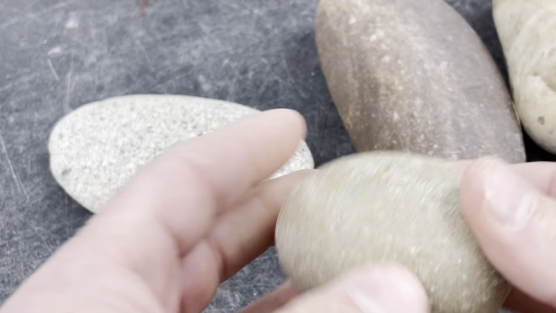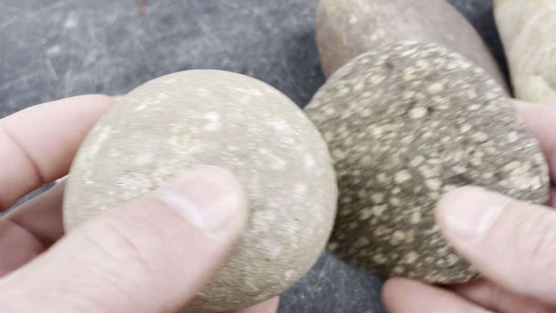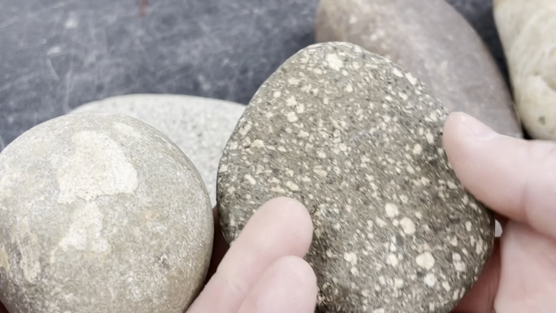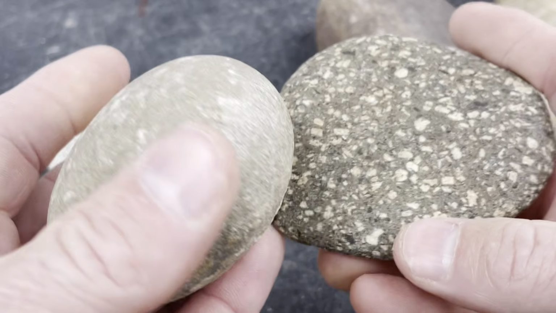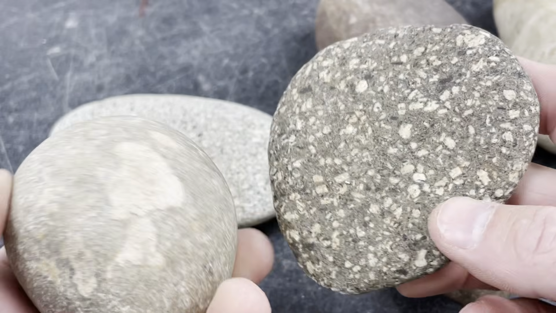Typically, when you see very well-rounded pieces like this, they're going to tend to be very hard and resistant, usually quartz-rich. But the point is that they have a mineralogy and a composition that is much more hard and resistant, okay?